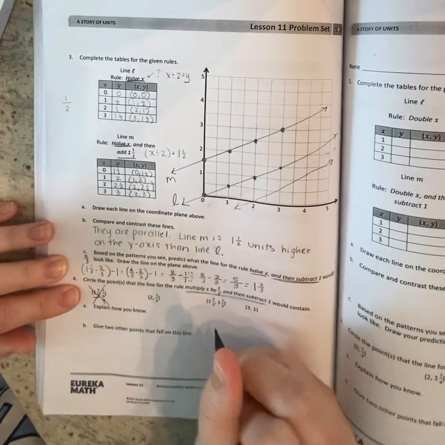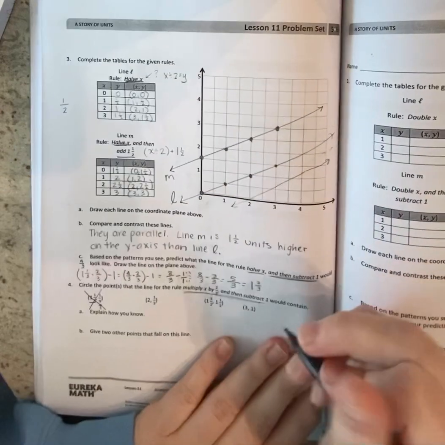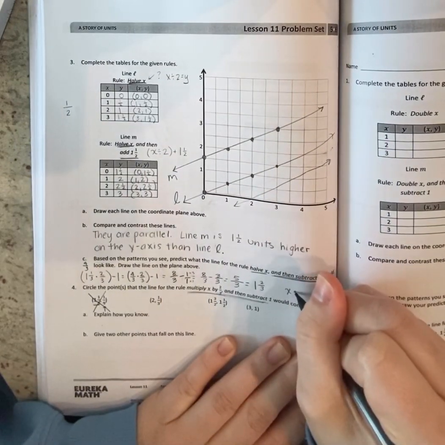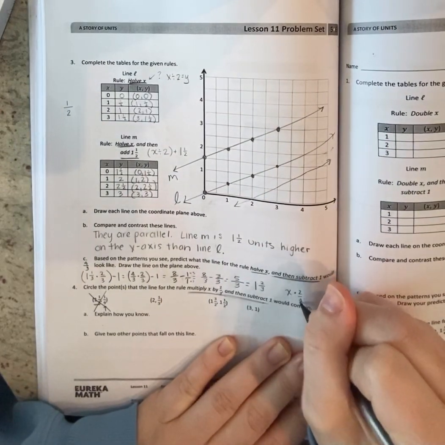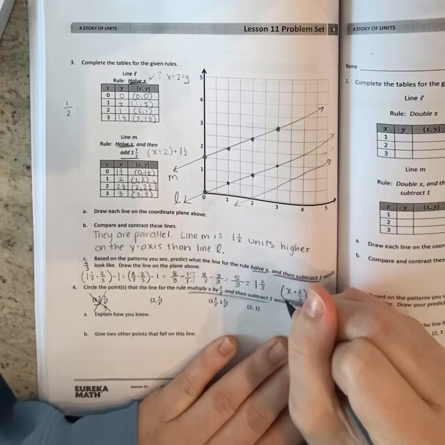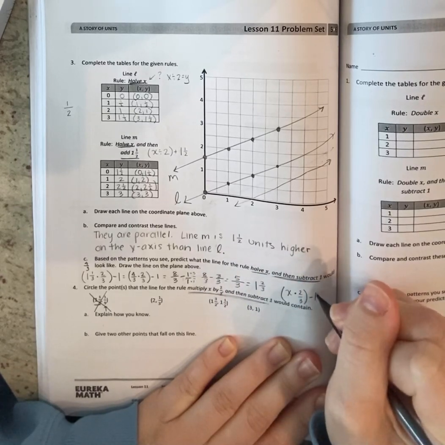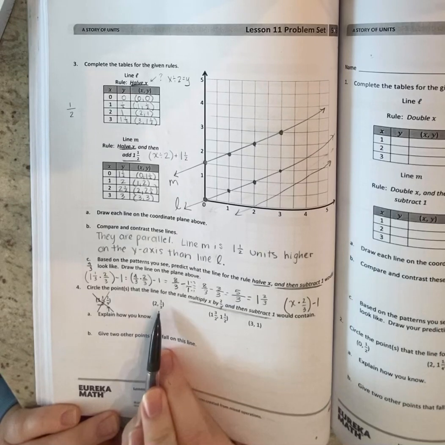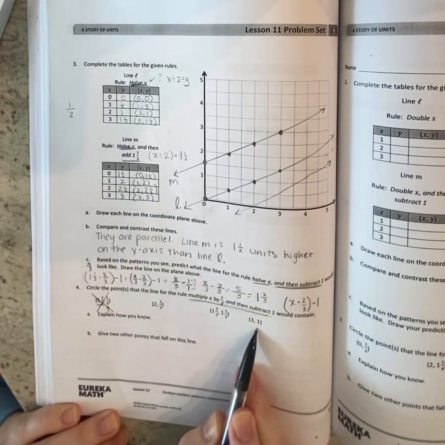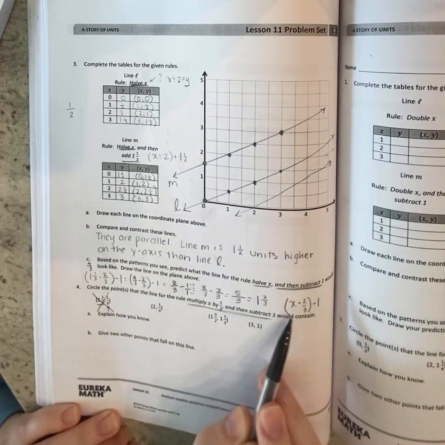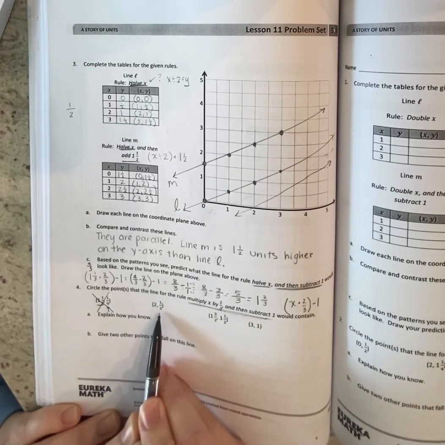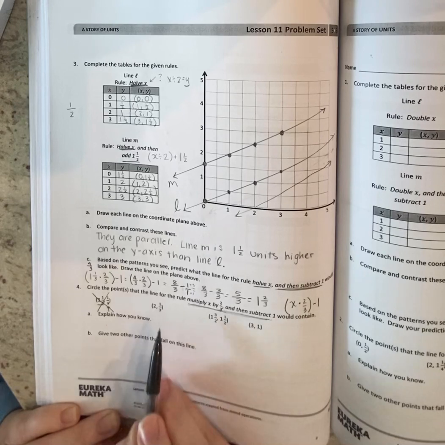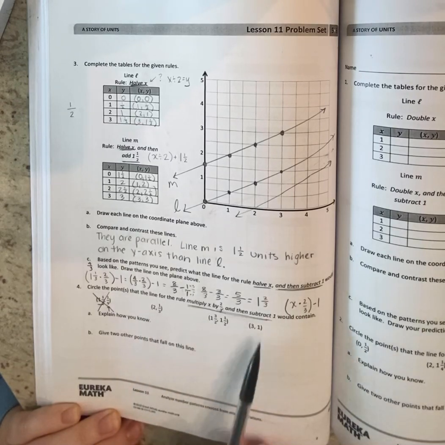So again, you're going to take the rule. It's x times 2/3. Then you are going to subtract 1. So I'd like you to work that out for each of these and see if they follow the rule. Whatever this equals, if it equals y, then it follows the rule. If it doesn't equal y, then it doesn't follow the rule. So I'd like you to pause the video and solve for those.